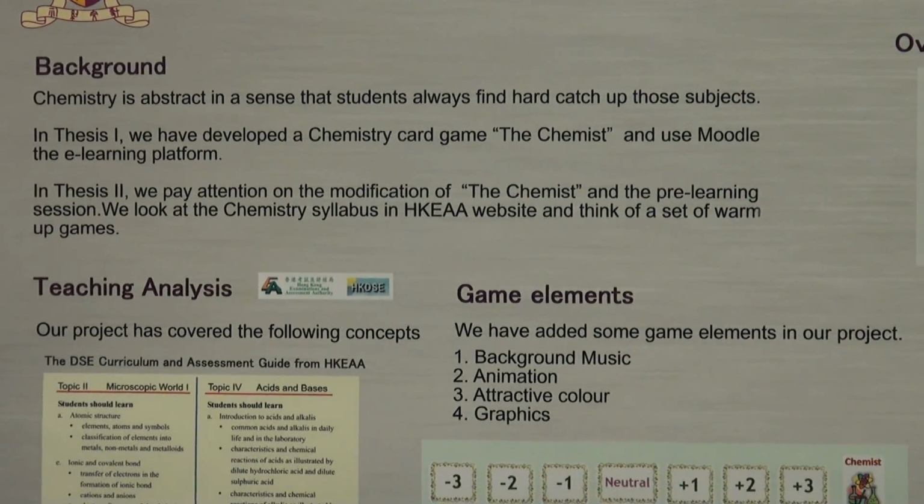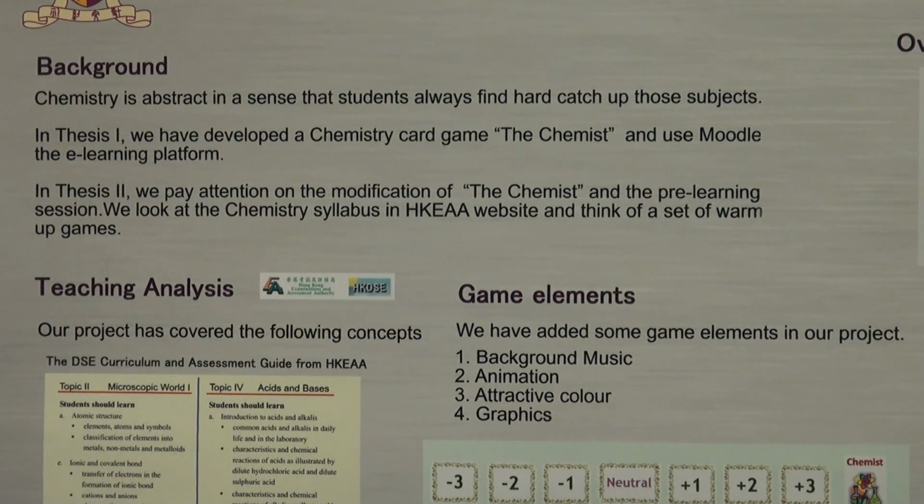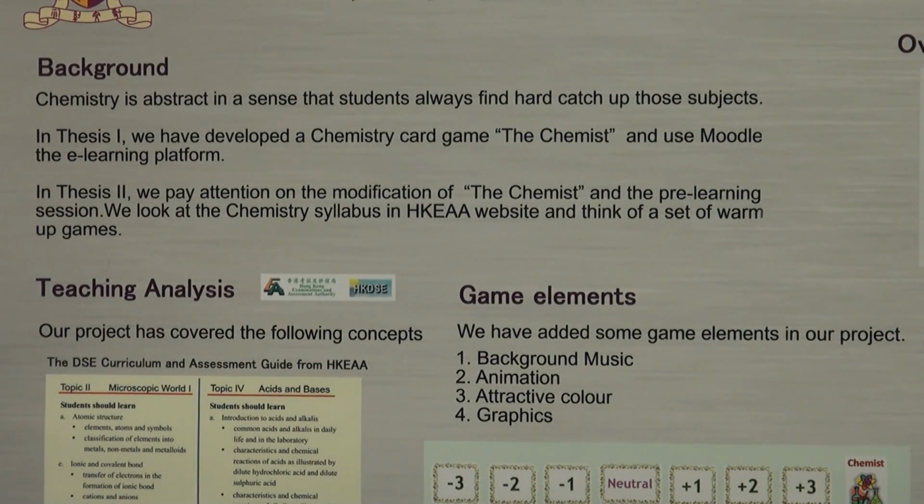concepts. In Physics 1, we already developed a chemistry card game, The Chemist, and used Moodle as the e-learning platform. And in this semester, we will try to modify the game from last semester and focus on the pre-learning session, how to teach them to play the game.